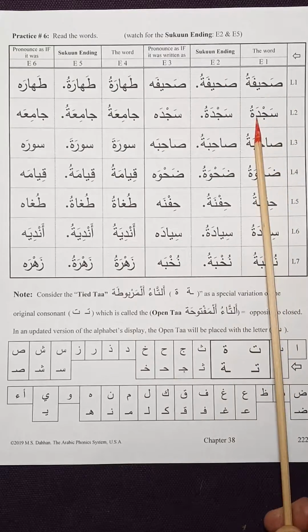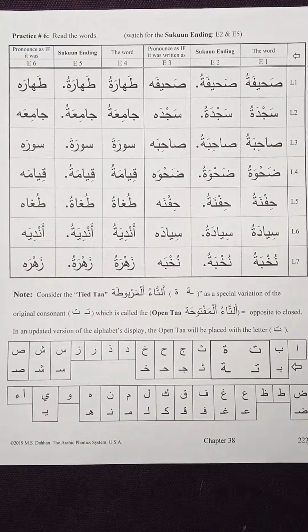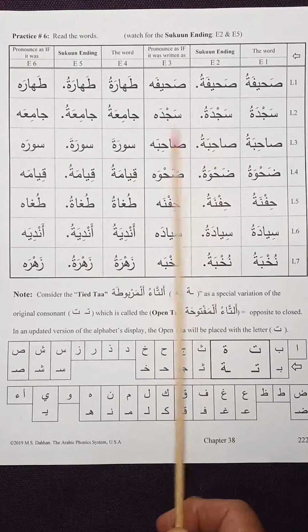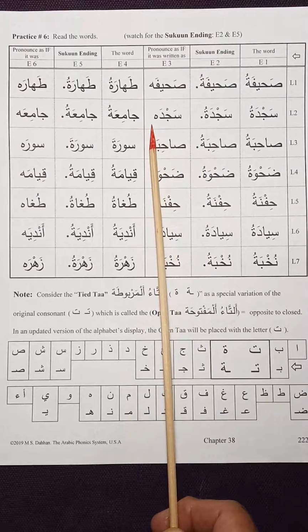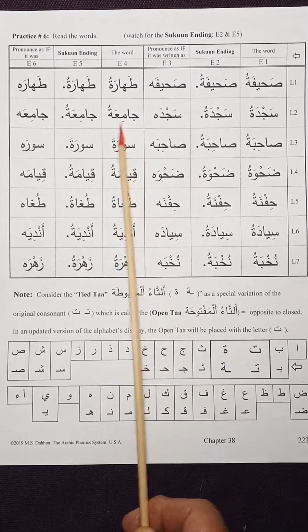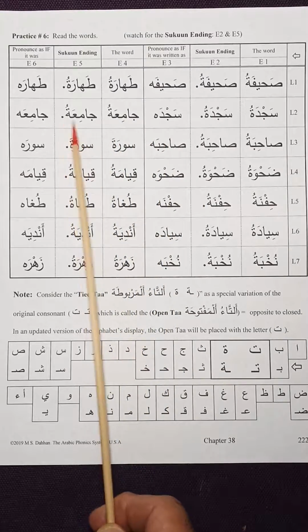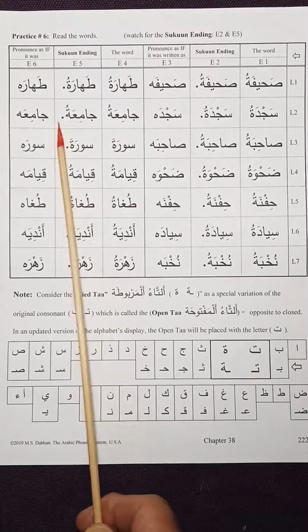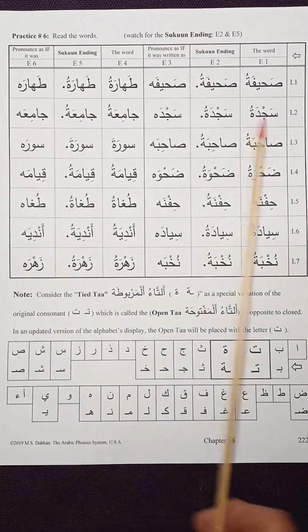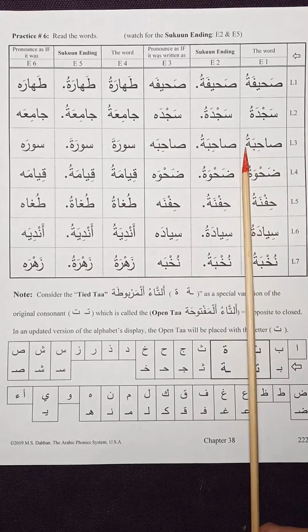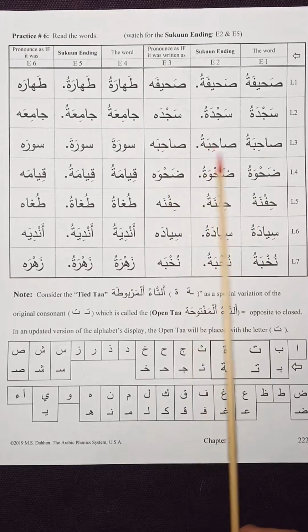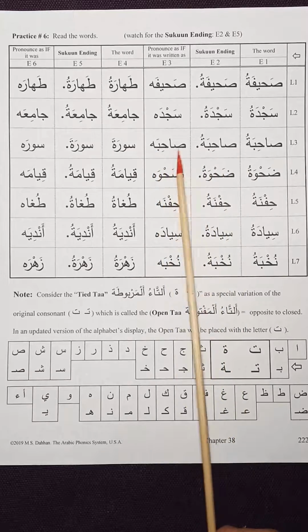Line 2, sajdatu. Sajda. This one becomes like this one, sajda. That's how we read it. Jami'atu, and here the same word, but there's a dot here, it becomes jami'ah. All right. Sahibatu. There is a dot here. It will become this. We pronounce it like this: sahibah.